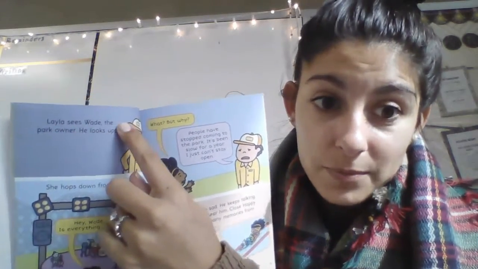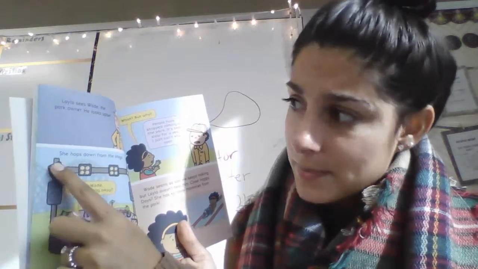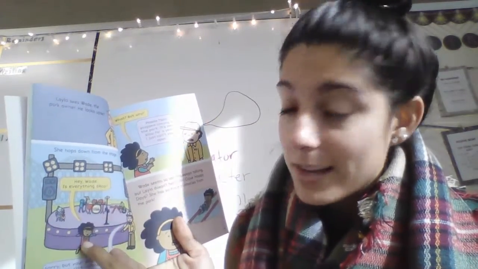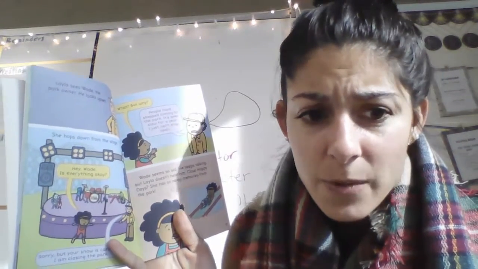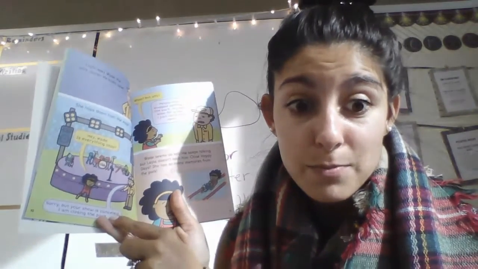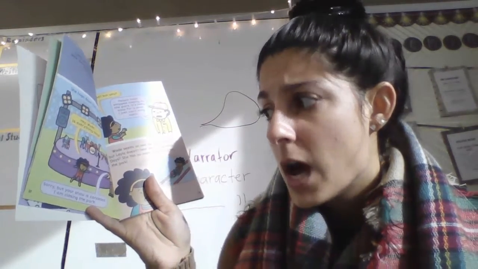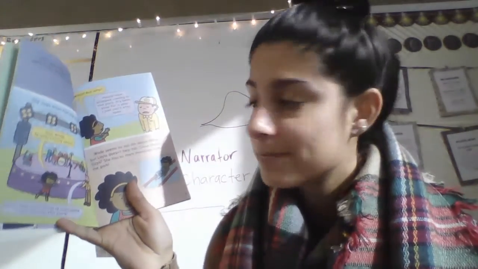This is just normal. Layla sees Wade, the park owner. He looks upset. She hops down from the stage. And again, I'm going to talk like a character. Hey, Wade, is everything okay? Now Wade's going to talk, so I'm going to make my voice sound like Wade. Sorry, but your show is canceled. I'm closing the park. I change my voice to sound like him, okay? So if you have speech bubbles in your story, that's a sign someone's talking. I need to change my voice to sound like that character, okay?